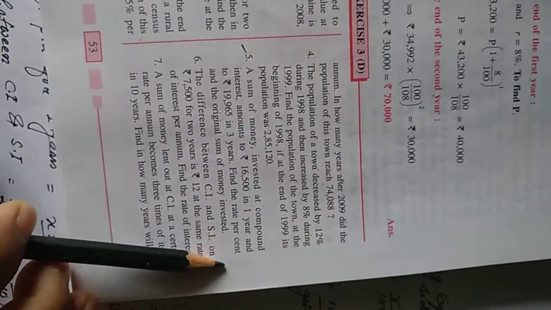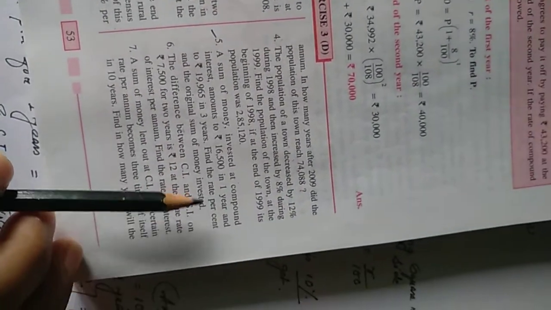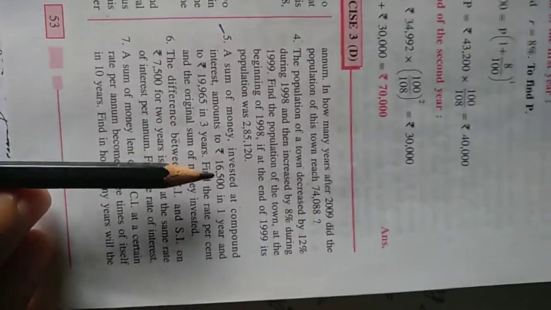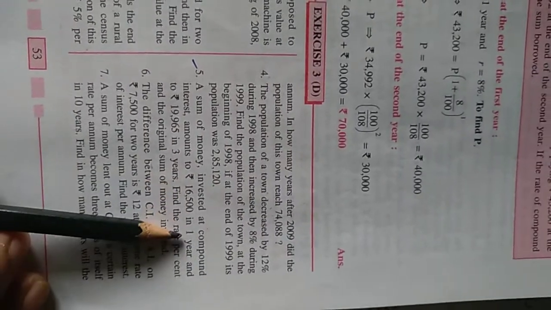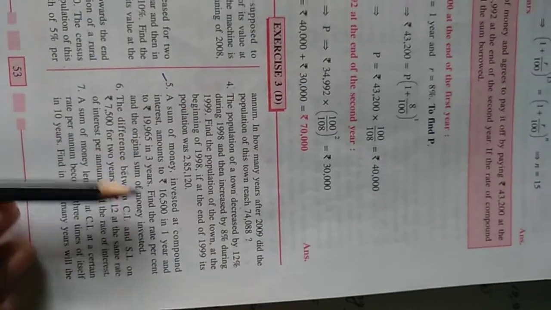Find the rate percent and the original sum of money invested. So here you see the amount at the end of 1 year and the amount at the end of 3 years is given here. We have to find the rate as well as we have to find the principal also.